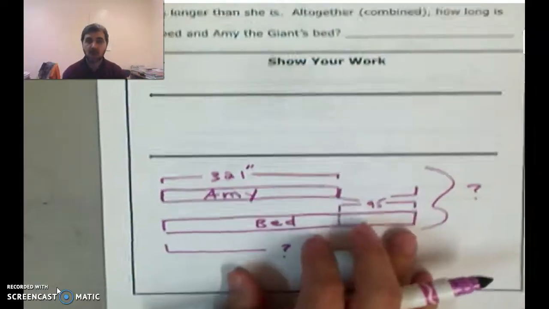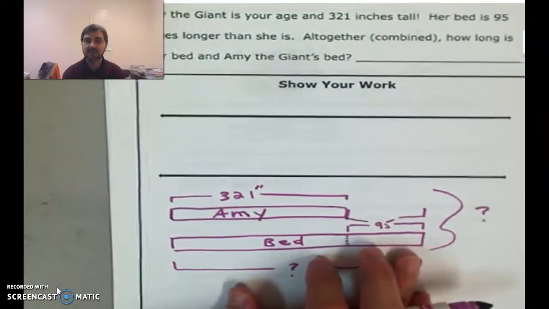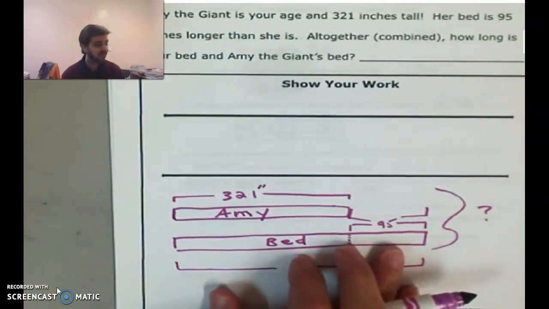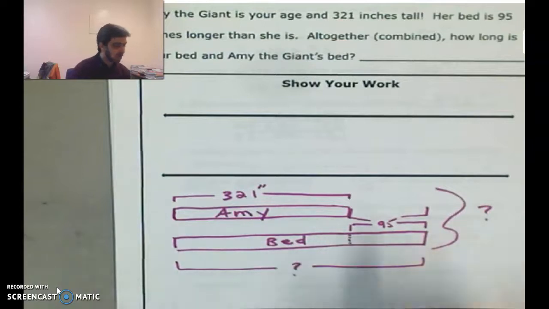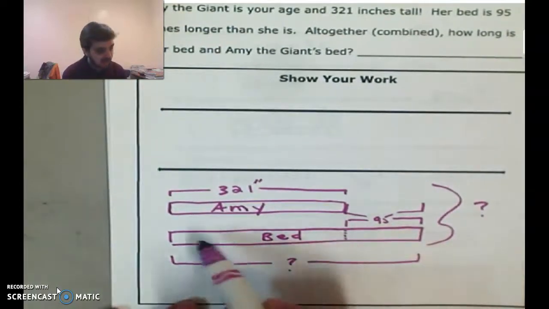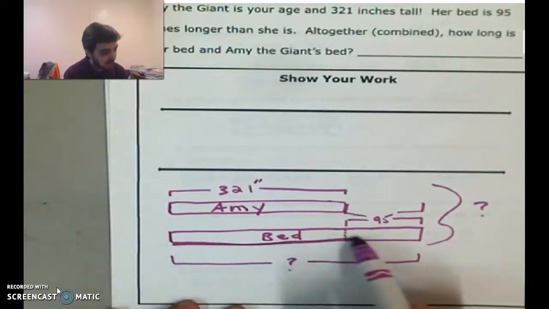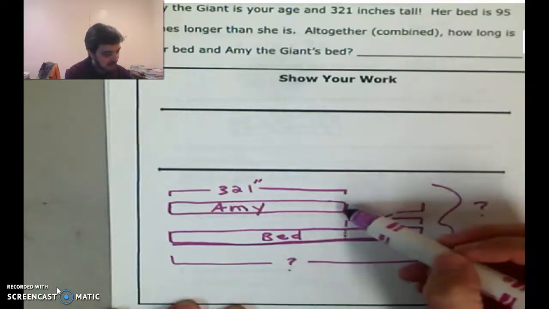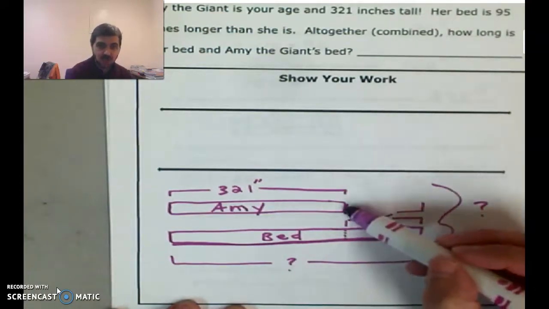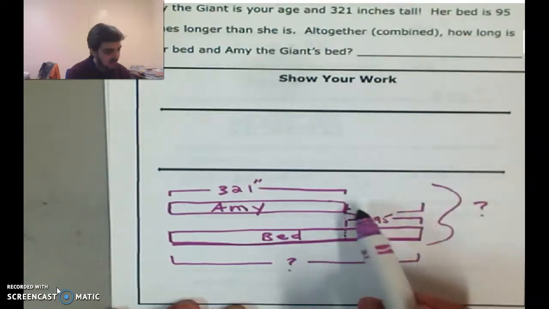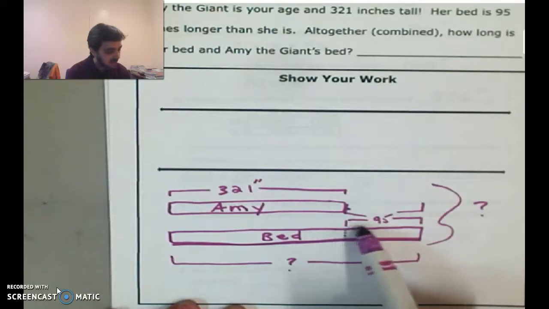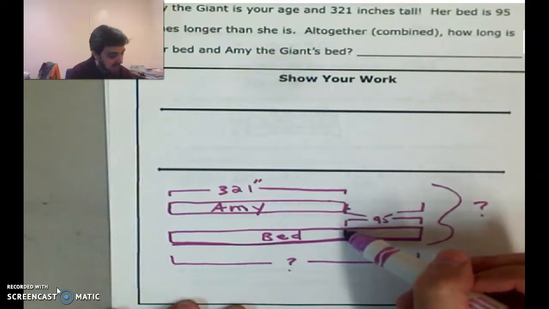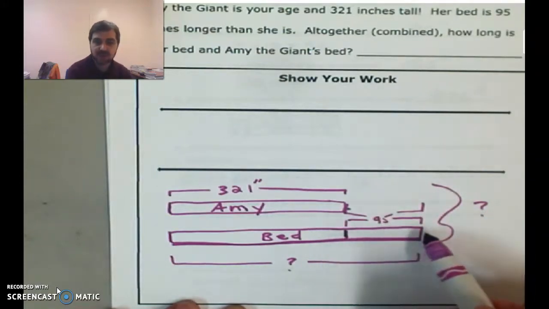All right, now we know that it says her bed is 95 inches longer than she is. So it doesn't mean her bed is 95 inches, it means longer. So in this diagram, you can see that the bed, which is this rectangle, I drew it longer, and I showed that this is 95. So it's 95 inches longer than Amy. Okay, so 95 represents this part of the bed, right? So if Amy were laying on the bed, she would come right to here, and then all of this part would be the extra 95 inches.